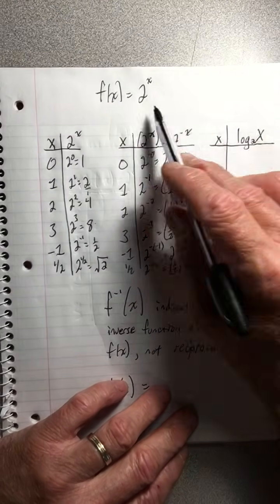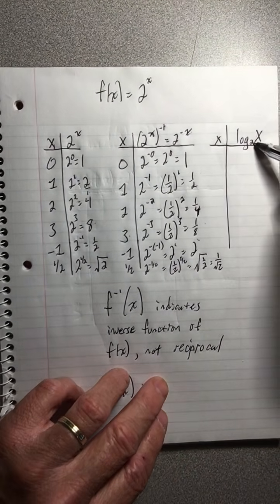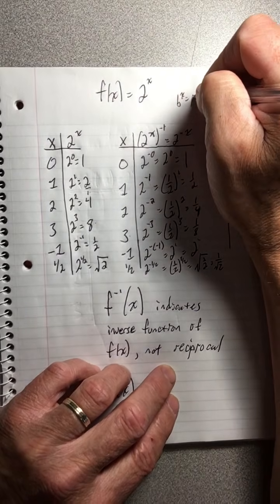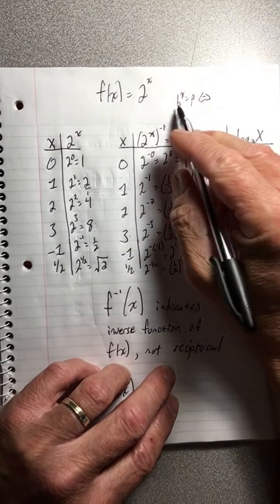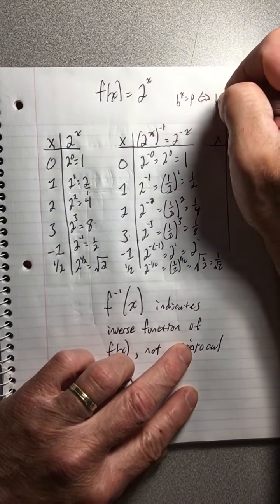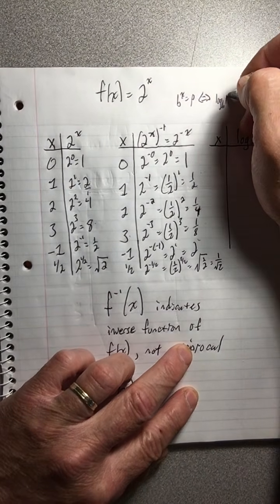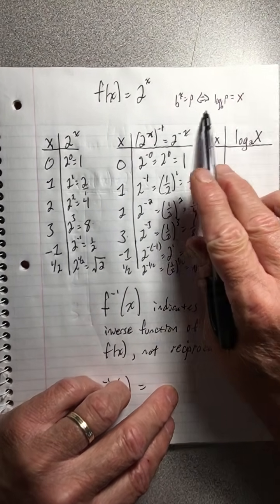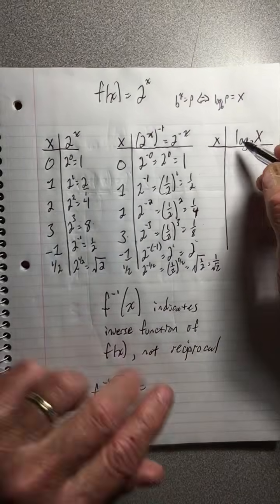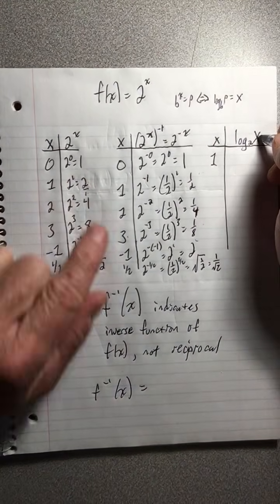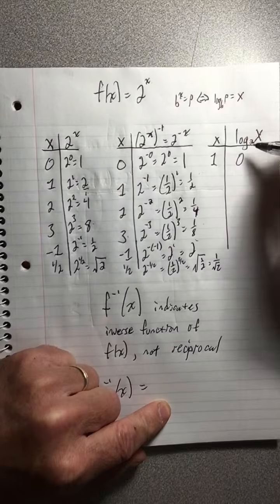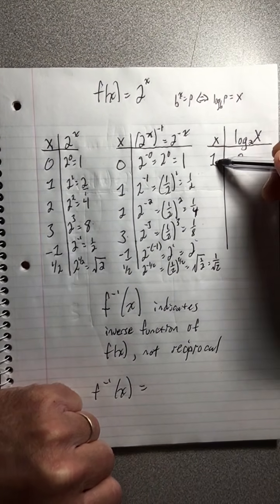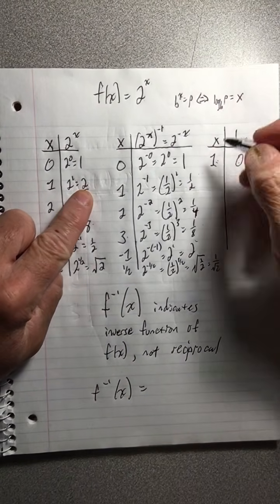The function inverse of this is the log base 2. That's the definition of log. Remember, we define logs to be b to the x equals p if and only if, this assumes b is positive, not 1, log base b of p is equal to x. So that creates the inverse of the function. So now when I put in 1, well, log base 2 of 1 is 0 because 2 to the 0 is 1.